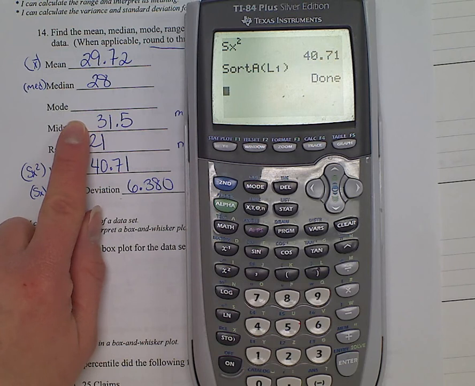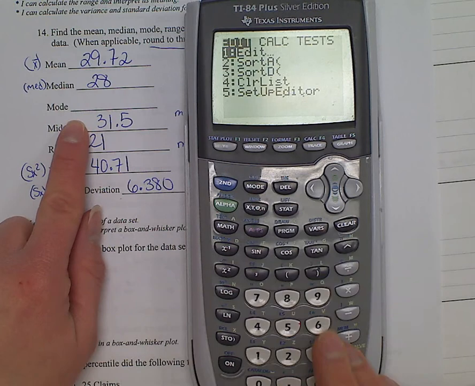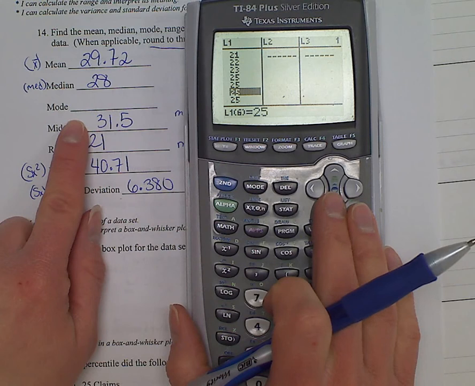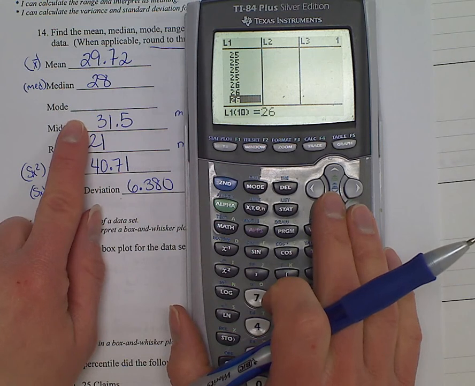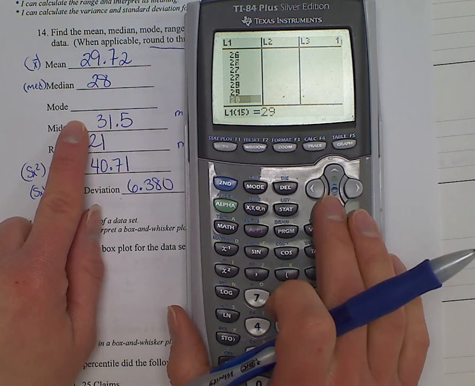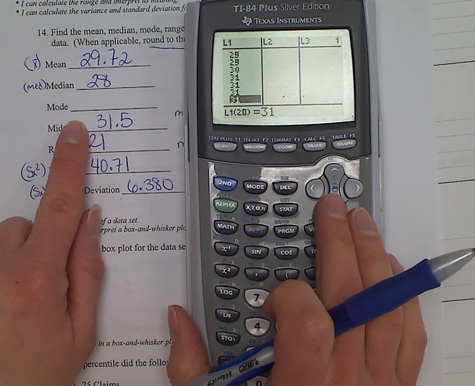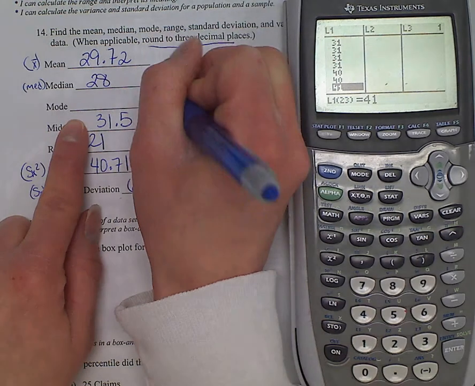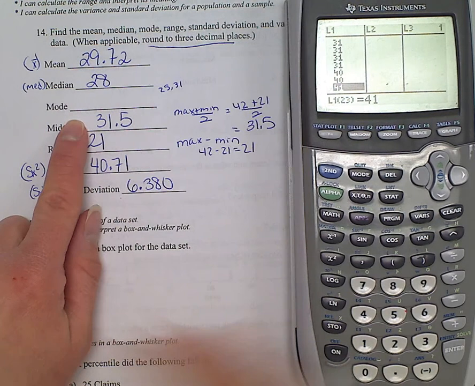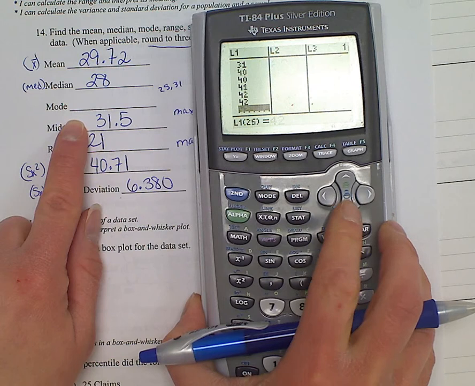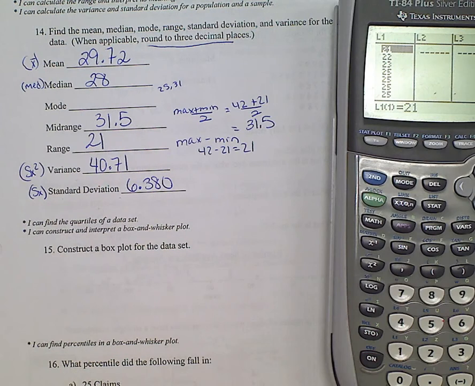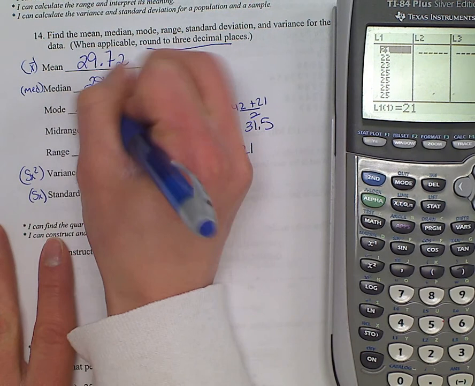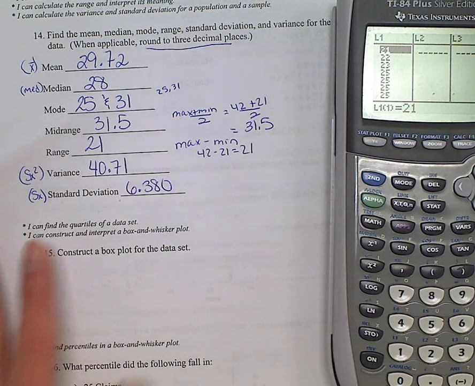So if we go back to our list, Stat, and Edit, we can scroll down and we can look for repetition. There are 4 25s, 4 31s. So I'm going to write that down. 25, 31. Each repeat 4 times. Oh, and that is the most that any numbers repeat themselves. So 25 and 31 are both modes.